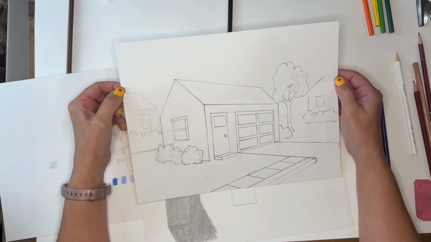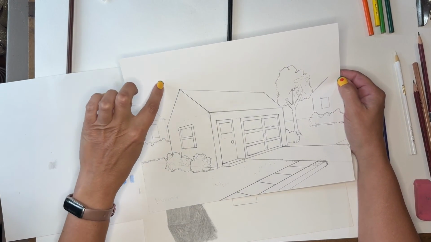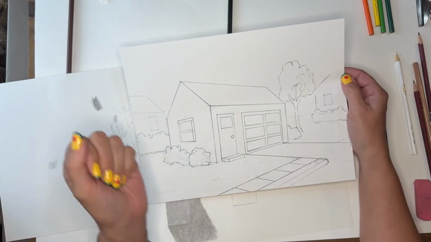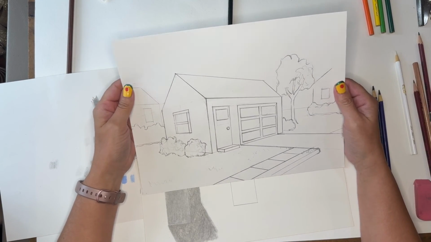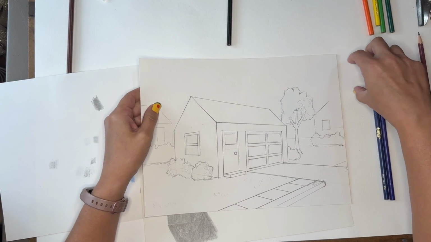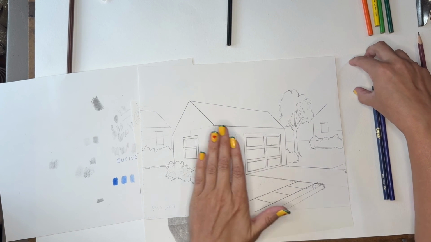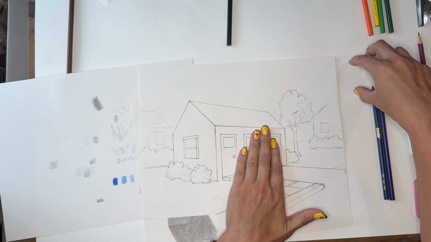So first you're going to determine, where is your light source? Are you going to draw it on your paper? Like, am I going to just draw a sun right here? Or is it going to be off the paper somewhere and I don't want to add it, but I know it's over here? So let's say I put the sun over here. That means that this side of the house is going to be lighter than this side of the house. So I will color or shade that accordingly.